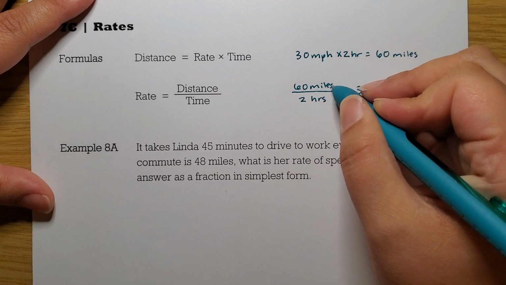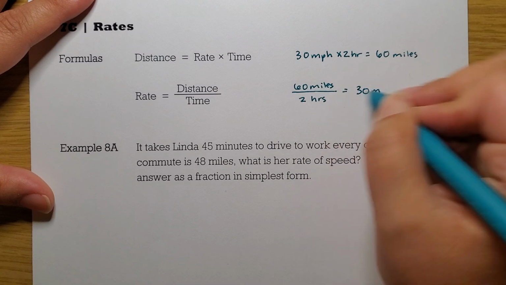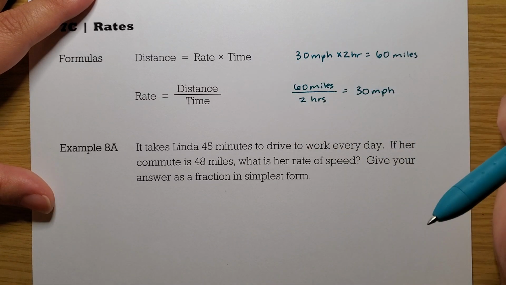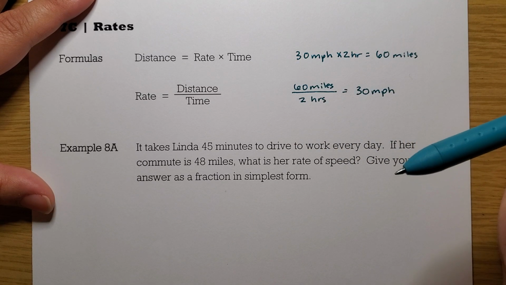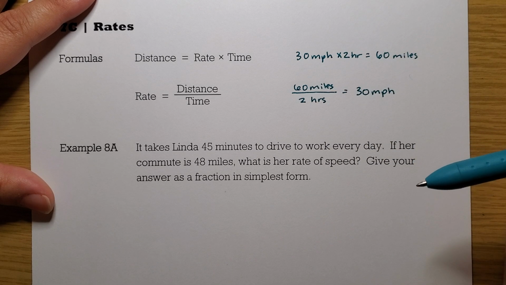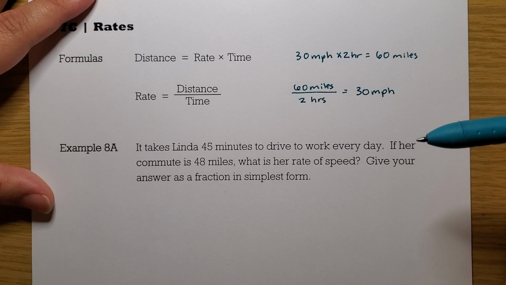So I would be traveling at 30 miles per hour. So these are two formulas, depending on the information that you have and the information you're looking for, that you can use to work with your distance and your time.